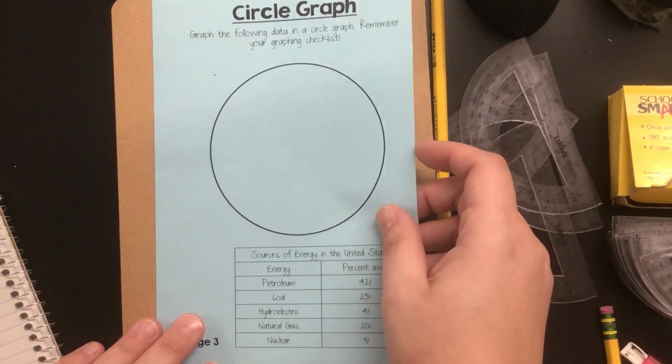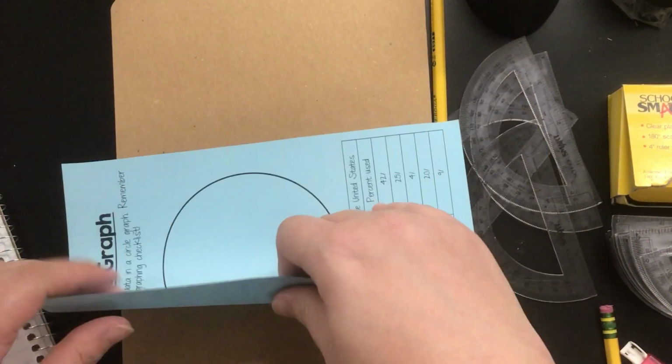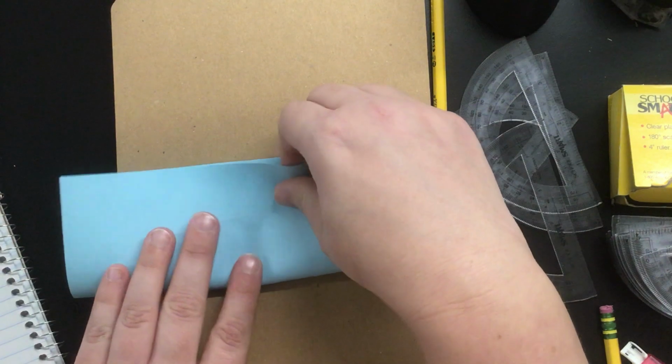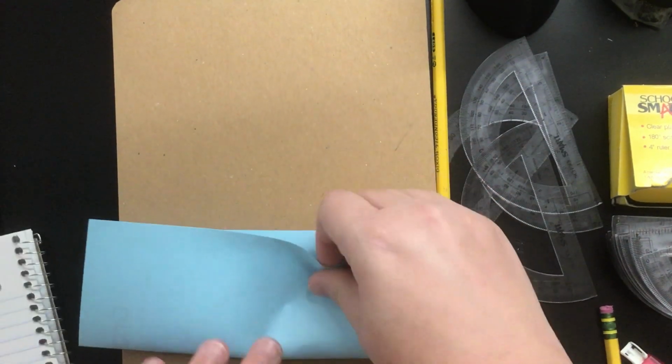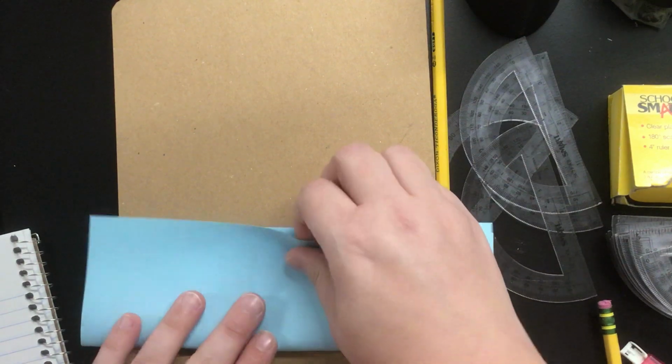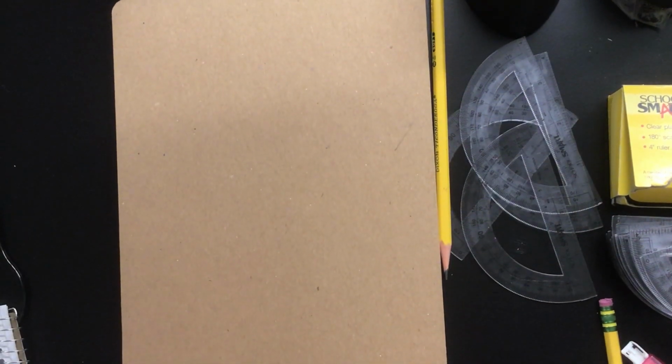But first of all, we want to find the center of our circle. So what I'm going to do, and I don't know if this is going to show up on video, is fold this over and I can see through the paper. I got to put it right in front of me. Oh no, I can't see it on this blue paper. Okay, well, on the white paper, let's see if I can do it like this.